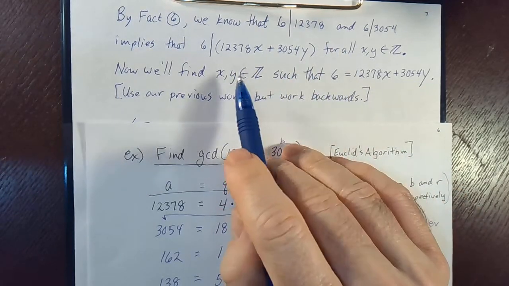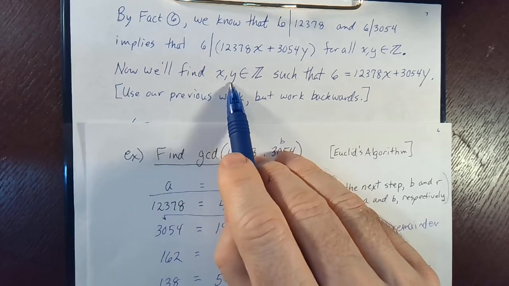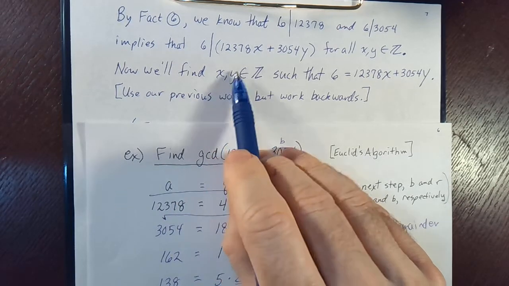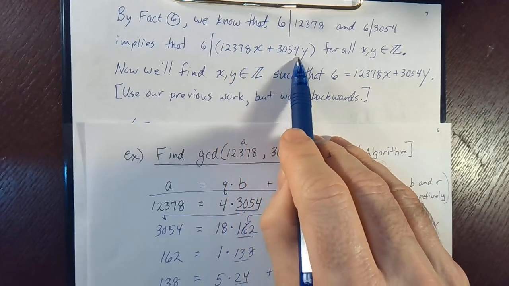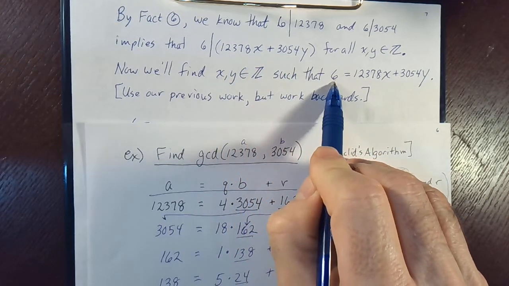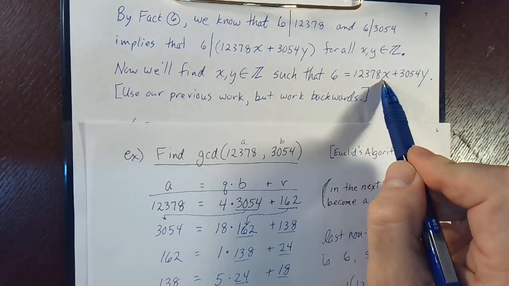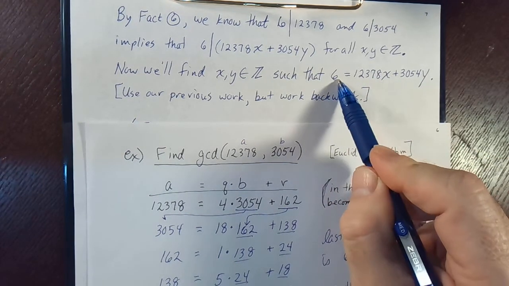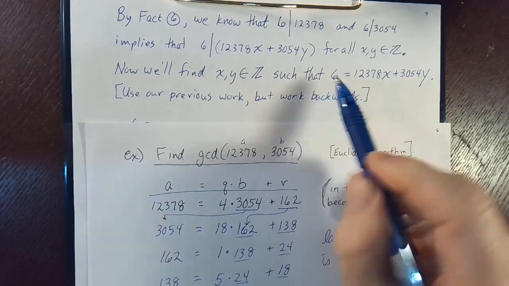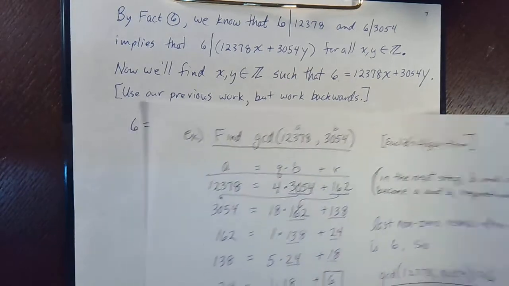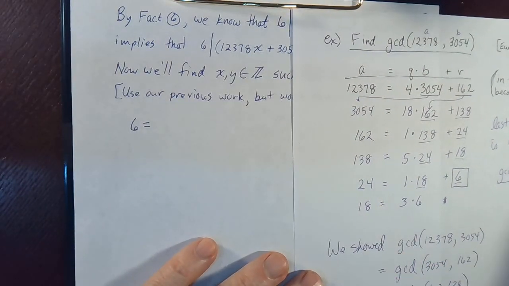What we're going to look for now, as I mentioned earlier, is a particular value of x and y such that this right-hand side will actually equal the number 6. So we're going to try to solve this equation. We're going to find an integer x and an integer y such that we'll get a 6 as the result. So we're going to use our previous work, as I mentioned. I'll keep it right over here. And we're going to work backwards.